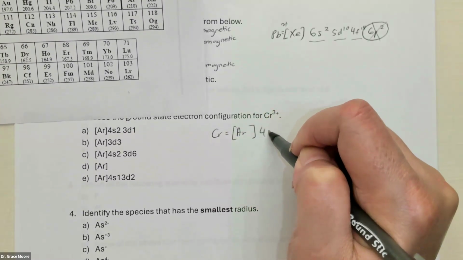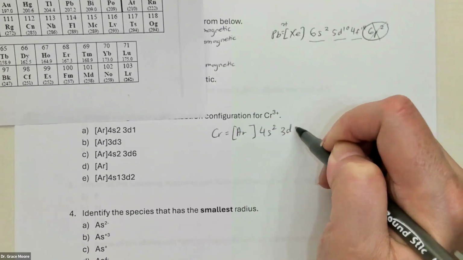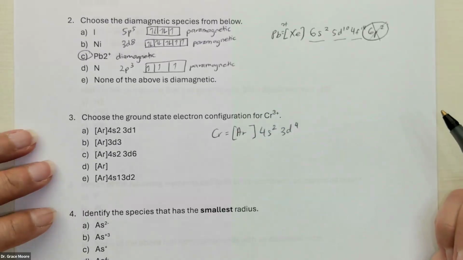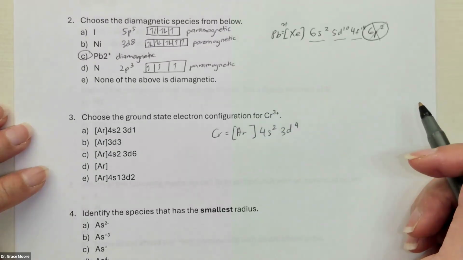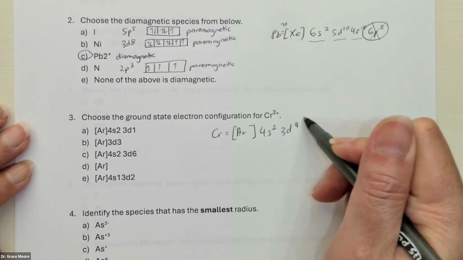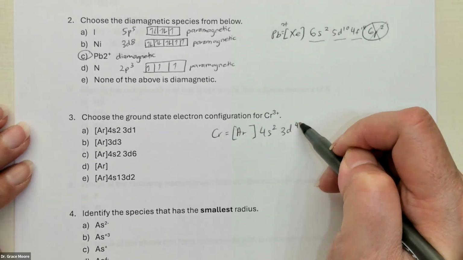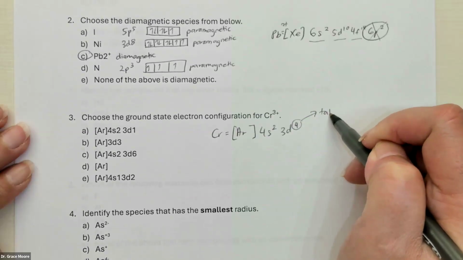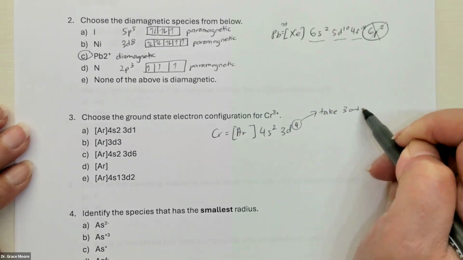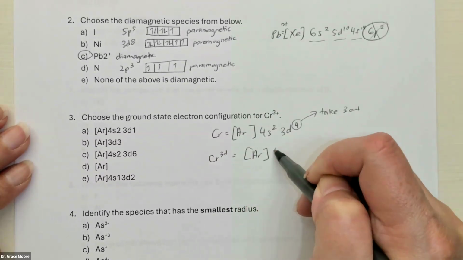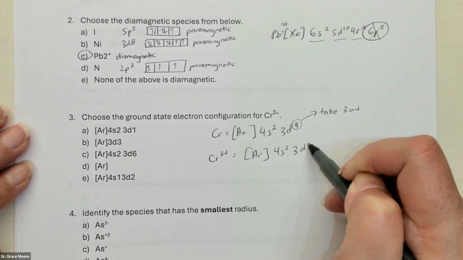And then 4s2, 3d4. And then you want to lose 3. Since there's no way we can make 3d5, we're just going to take them out from the level 3d. So we take 3 out here. What you have is [Ar] 4s2 3d1.